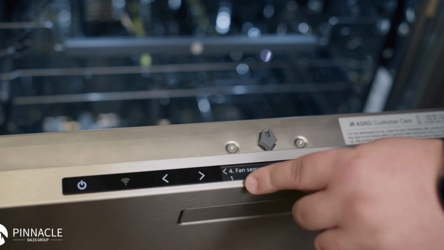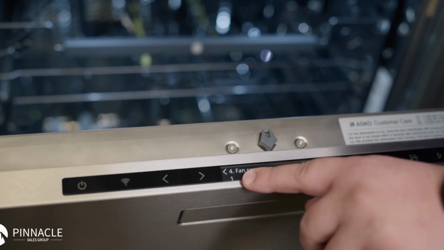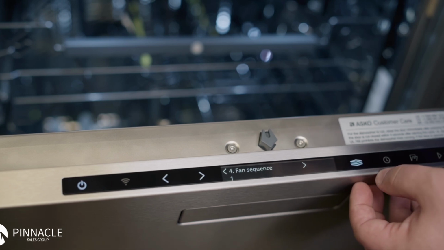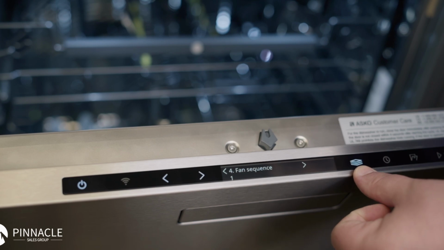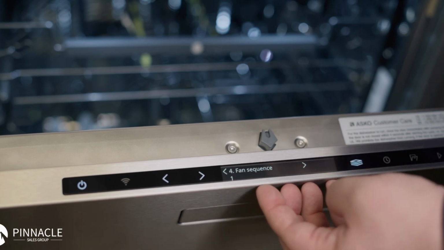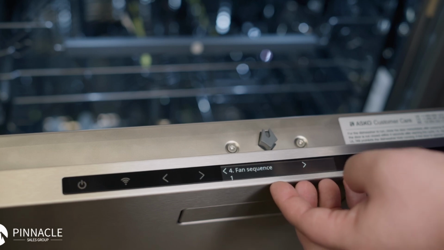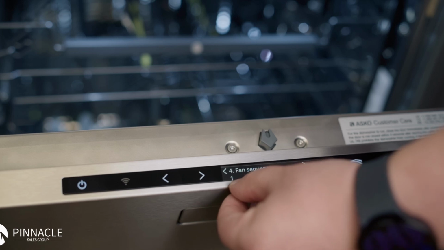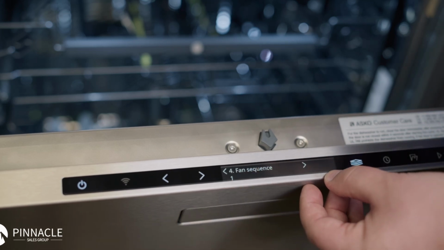If I press again, we will find my fan sequence. From the factory, this is set as a default of 1, which corresponds with the fan only turning on during the drying cycle. If we were to enter into this menu, we would be able to change when the fan kicks on during each program. I would recommend leaving this as a factory default 1, as this is the best option for the unit.